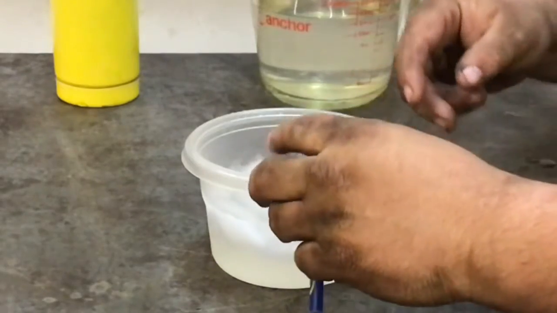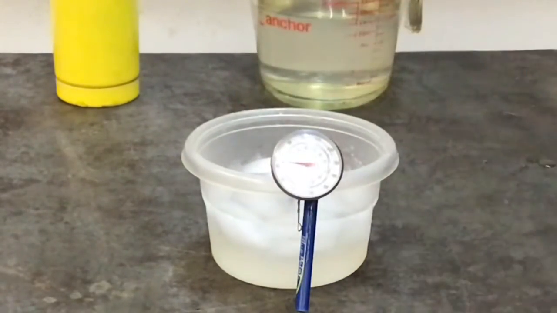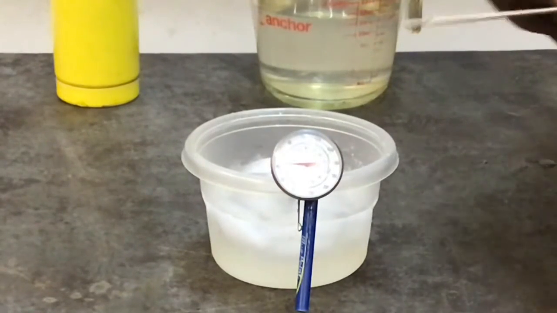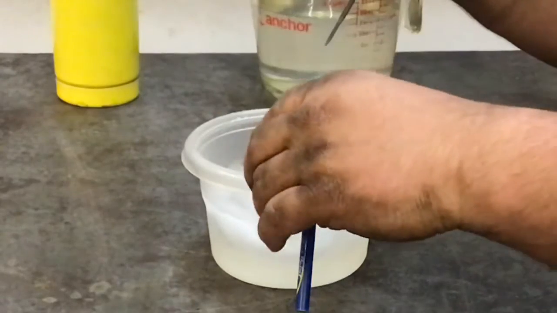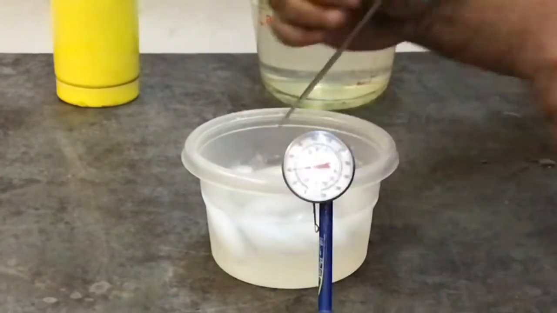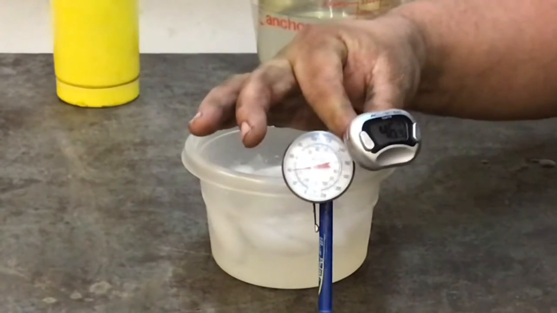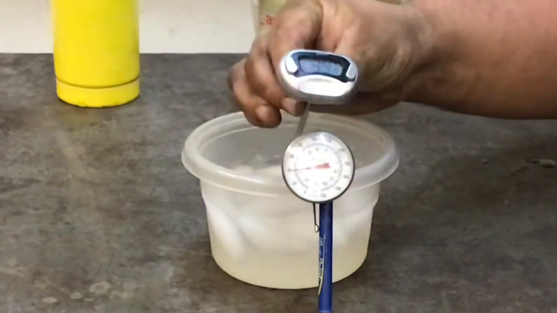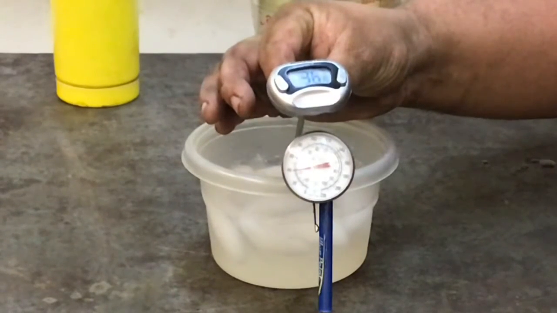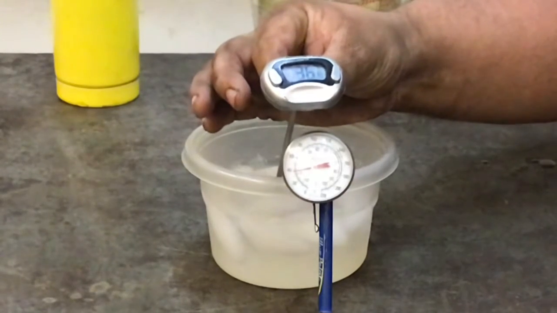We'll stick this one in here, and we'll flip it so you can see it. So right now our temperature shows about 40. And then this one we'll put in here. I do have to keep it away from the ice. That is kind of one issue I run into. If I don't do that, it throws it off. And we'll hold this one up about right here. So you see that the analog one is already down about 32 degrees pretty much immediately.